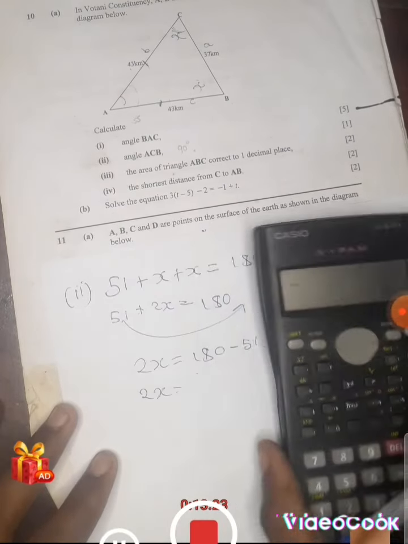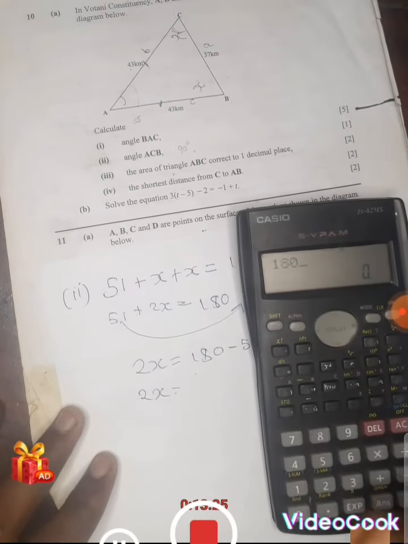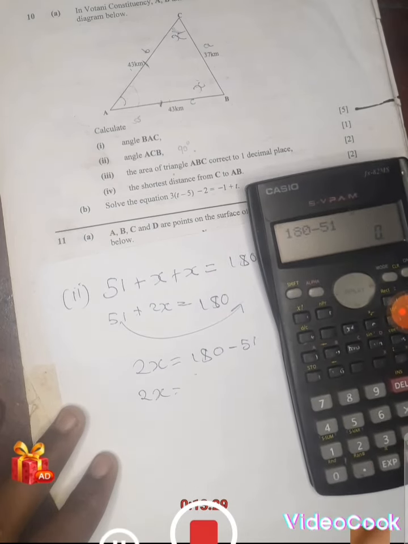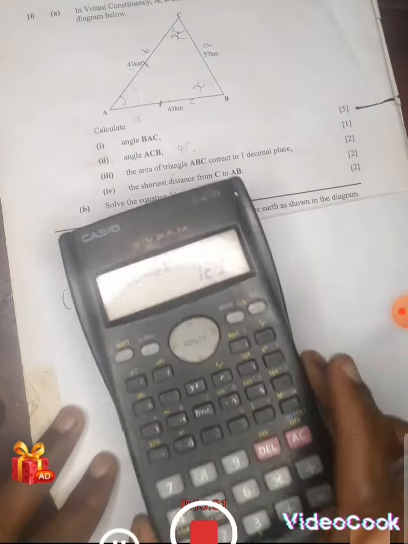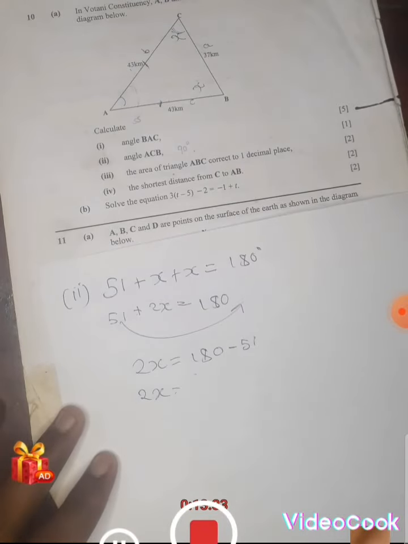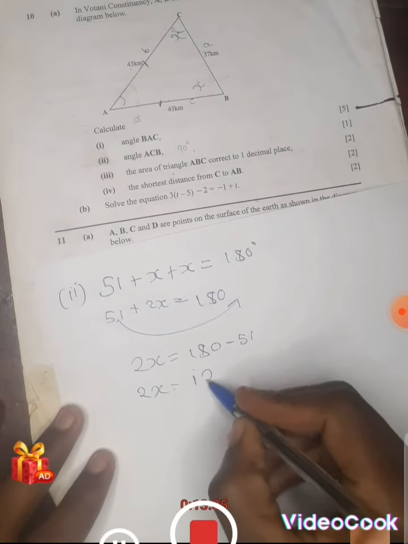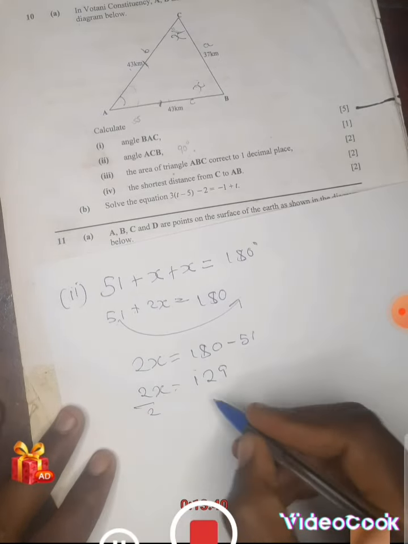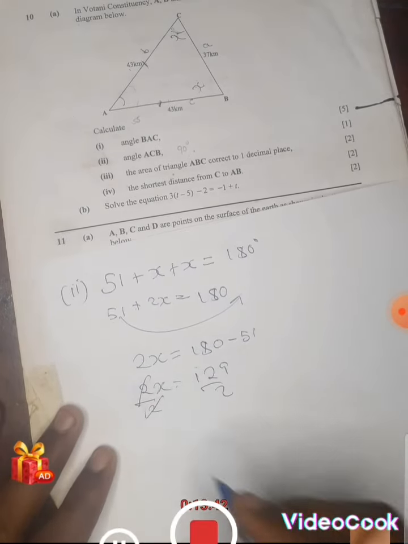180 minus 51, going to have 129. You can see that, 129. Divide by 2, divide by 2. This one goes.